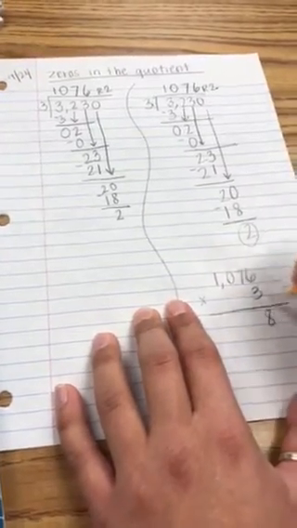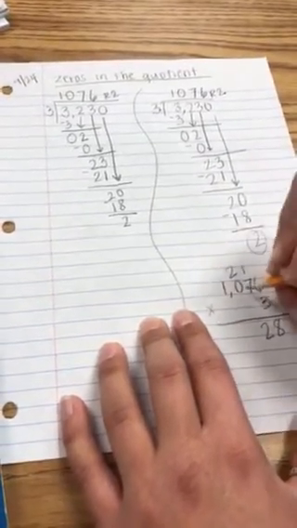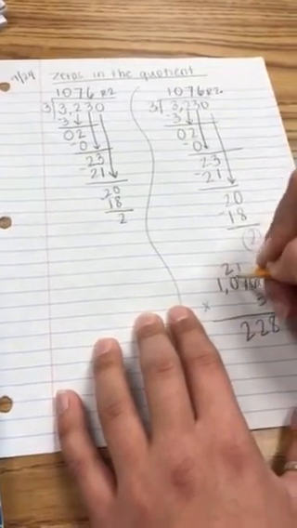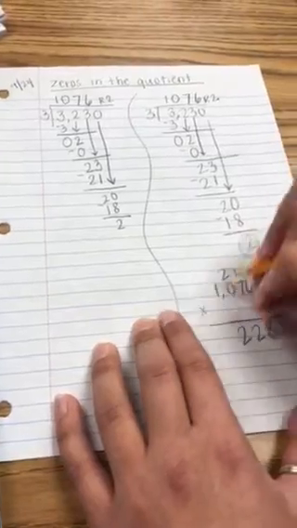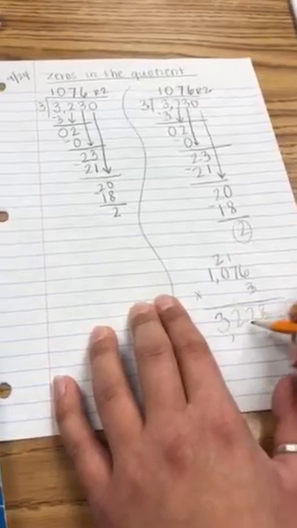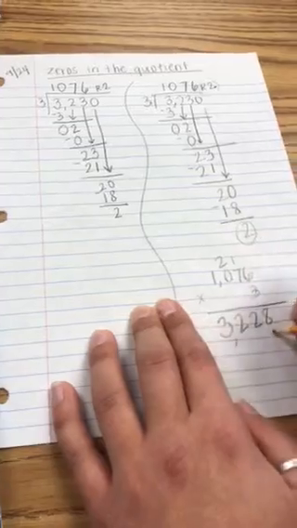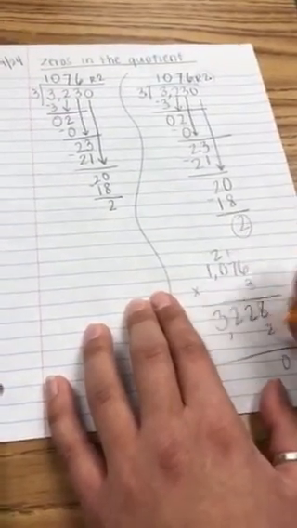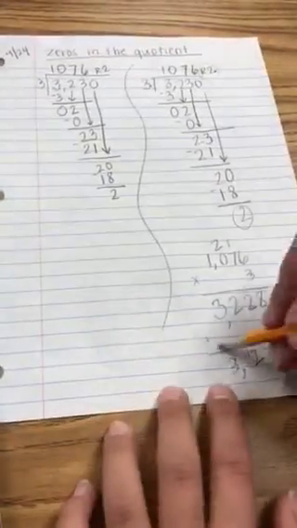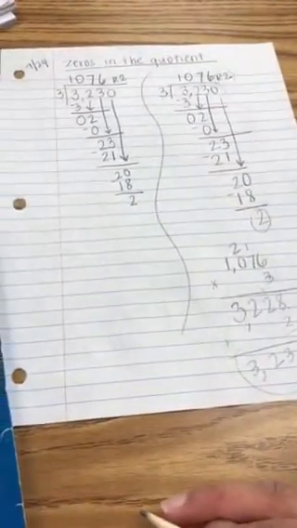6 times 3 is 18. 3 times 7 is 21. Plus 1 is 22. 3 times 0 is 0. Plus 2 is 2. Oh, 0 times 3 is 0. Plus 2 is 2, excuse me. And 3 times 1 is 3. Okay, so I got 3,228, but I have to add back my remainder to make sure that this answer matches what I have as my dividend.